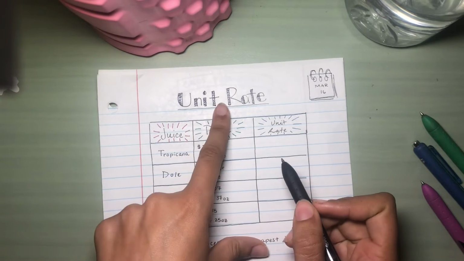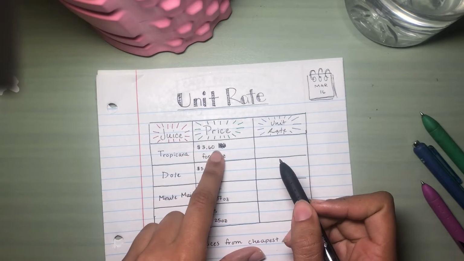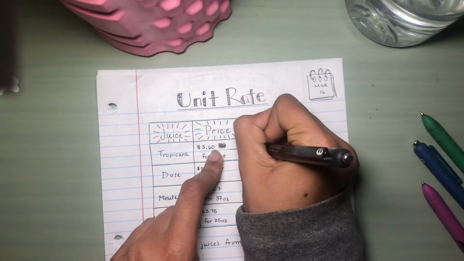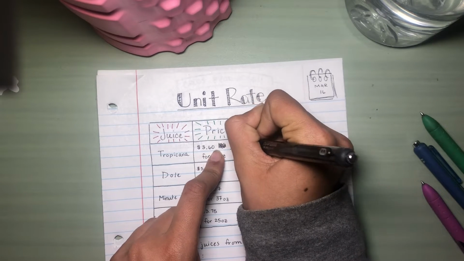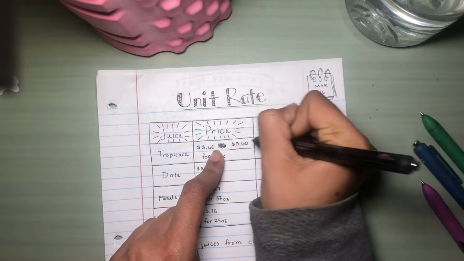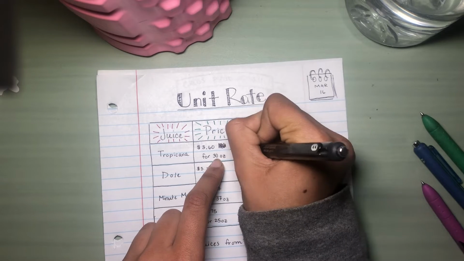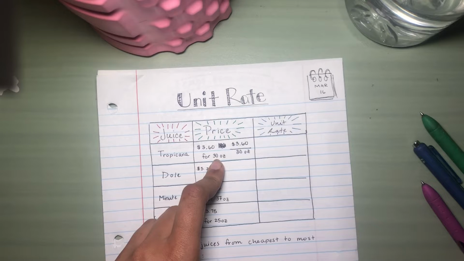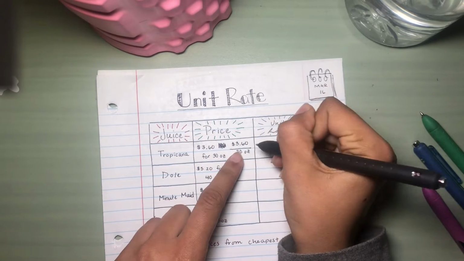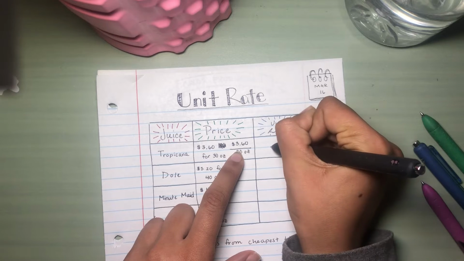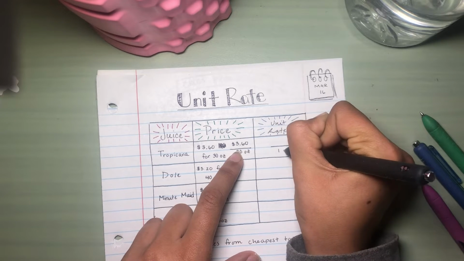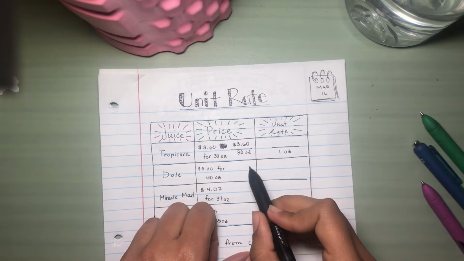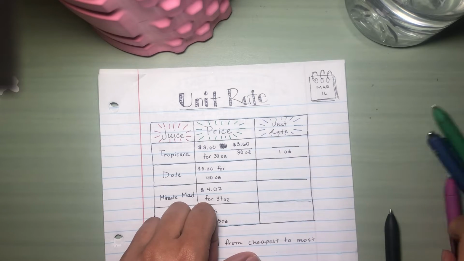So when you're finding unit rate, you need to first turn these into a fraction. So $3.60 over 30 ounces. If we want to find the unit rate, we want to find the price of just 1 ounce. So I have 30 ounces. I need to turn this into 1 ounce. What do I divide the top and bottom by?